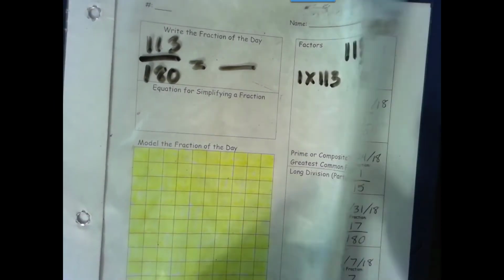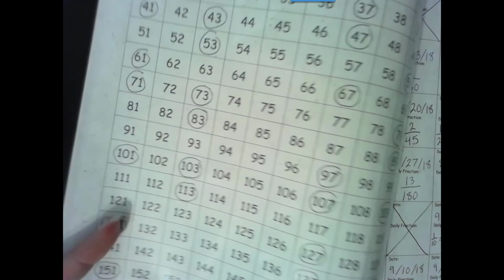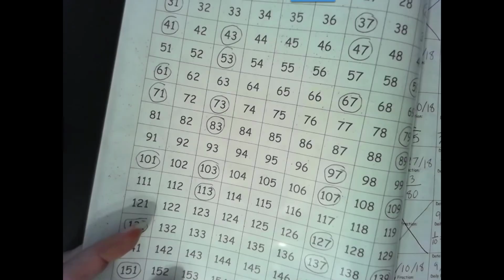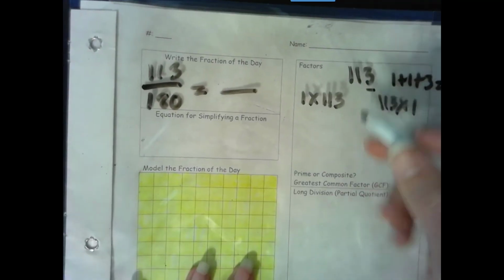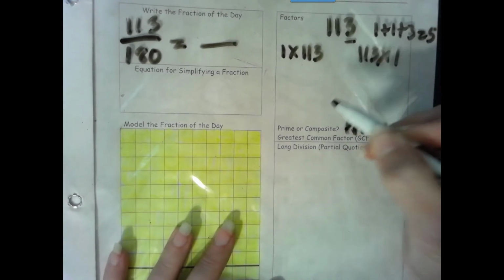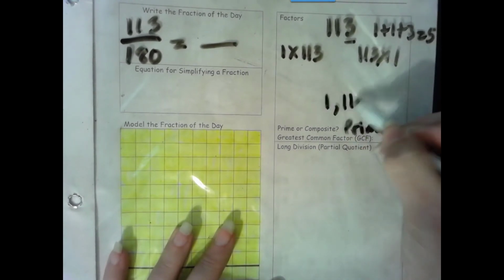At this time, I'm going to check to see if 113 is prime. Yes, it is circled on our prime number sieve, so 113 is prime. That means it has exactly 2 factors, 1 and the number itself.